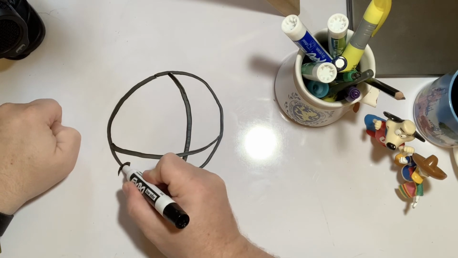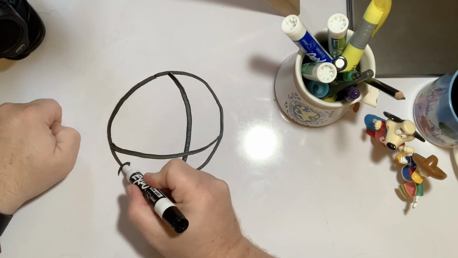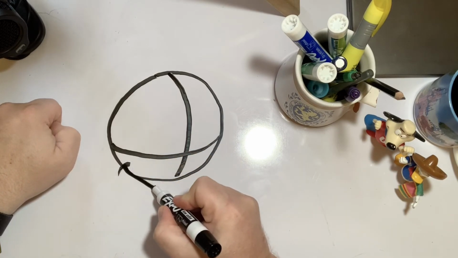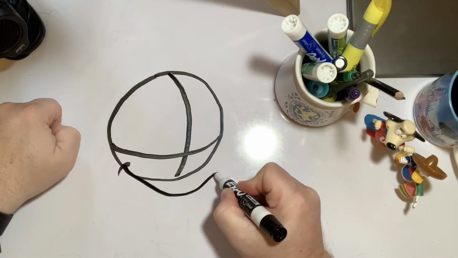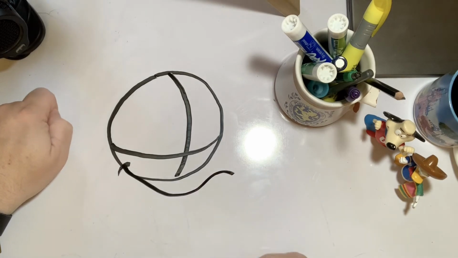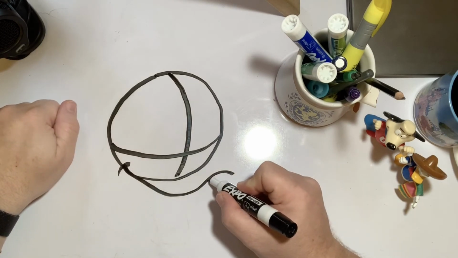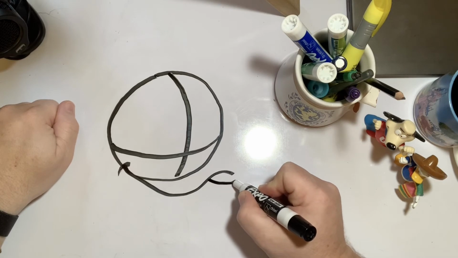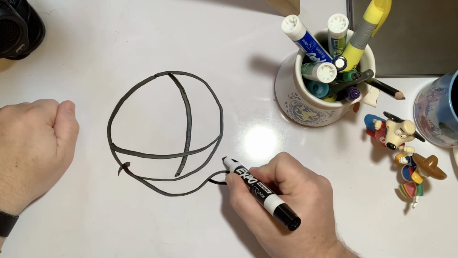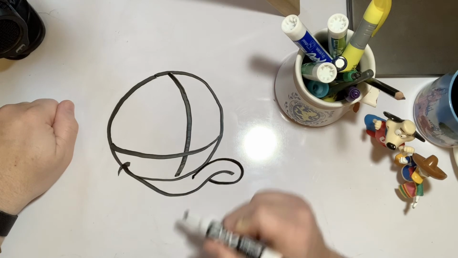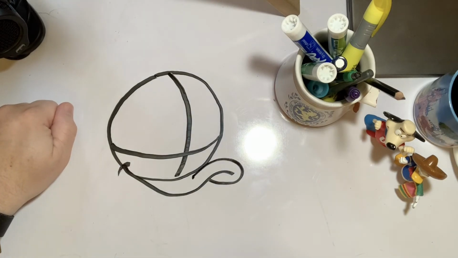Perfect. Now we're going to take our pencil and do kind of this weird wave where we go down and up like this. Excellent. Our next step is to do the end of the bill. So right down here where it's curving, we are going to do that shape. Very good.